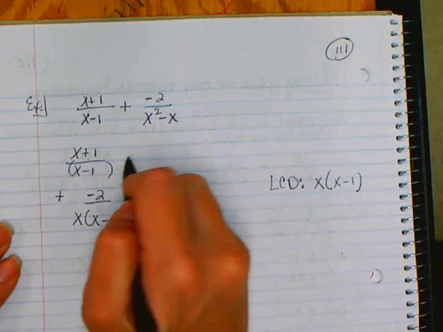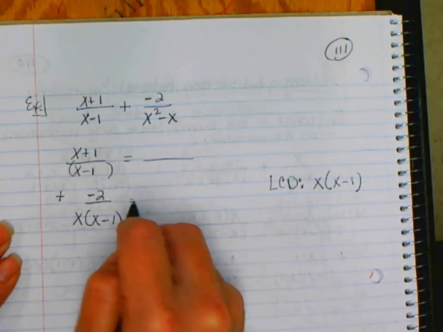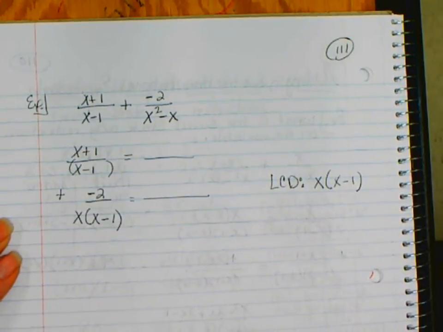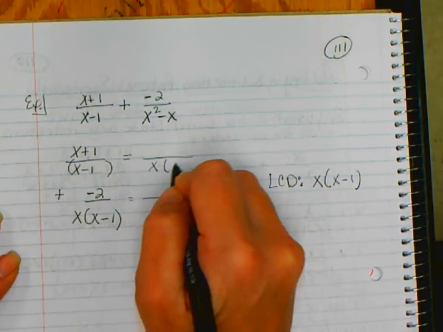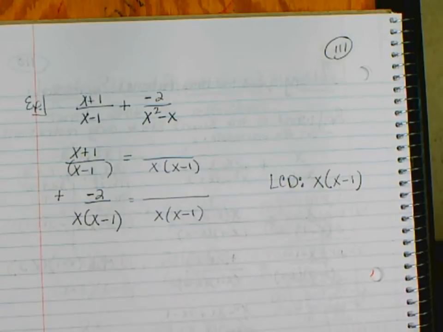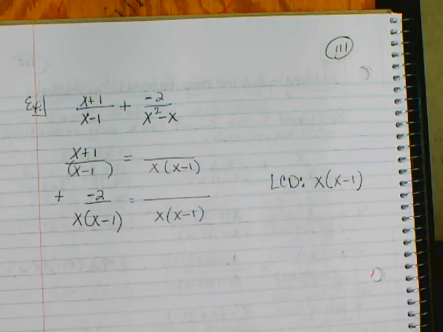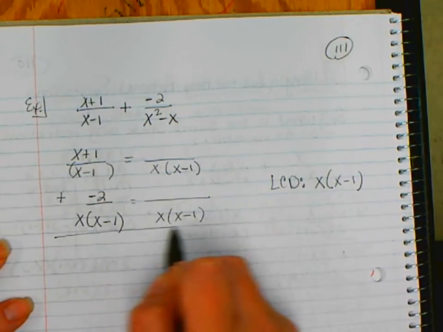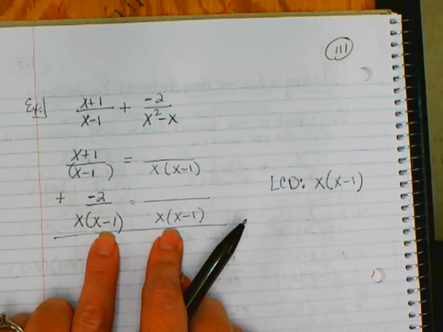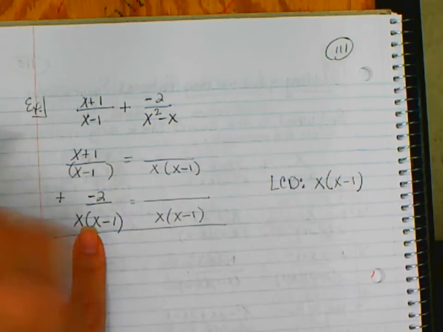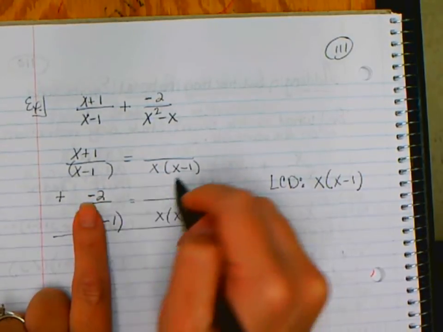Right? So to get equivalent fractions, I'm going to see what I need my numerators to be when my denominator is x times x minus 1. Everybody with me? Am I doing anything confusing yet? Okay, so in my first denominator, am I going to have to multiply by anything? No, because they're identical. So if my denominators are identical, then my numerator is not going to change.